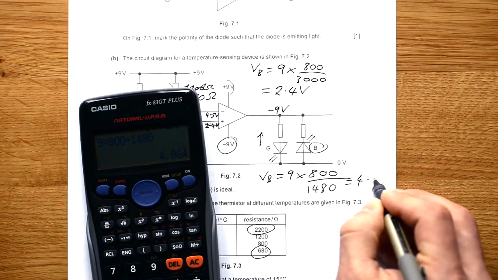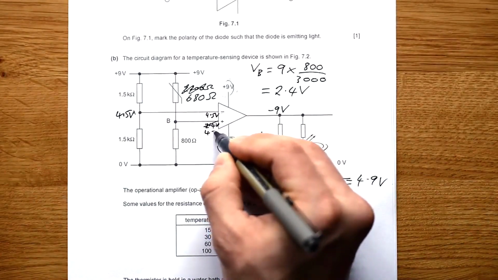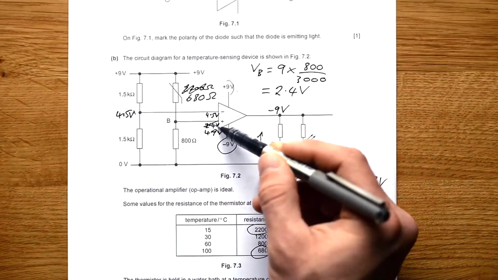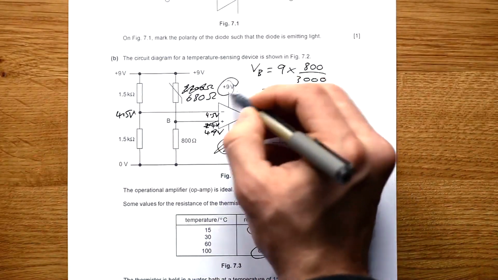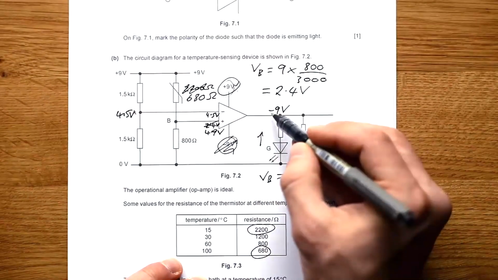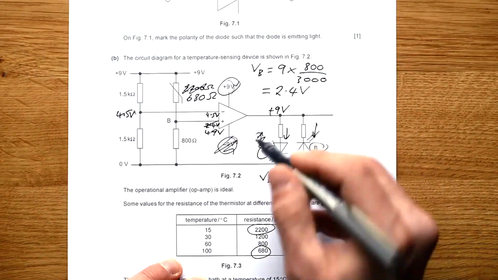Gives us 4.9 volts. So now we have 4.9 volts in here. That means the bottom voltage is higher than the top voltage, so we're actually going to get plus 9 volts coming out. What does that mean? Current is going to flow down instead of up. So that must mean that G lights up instead.